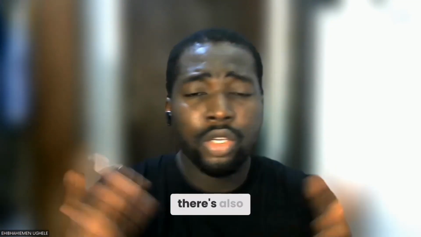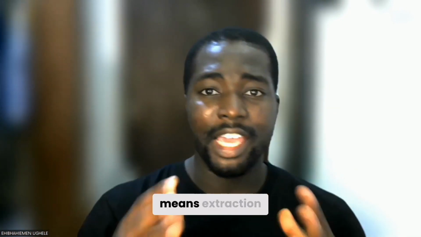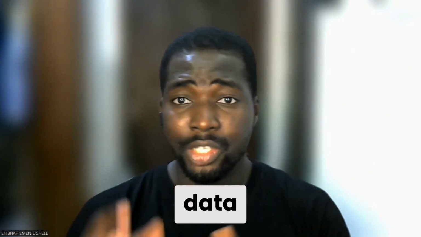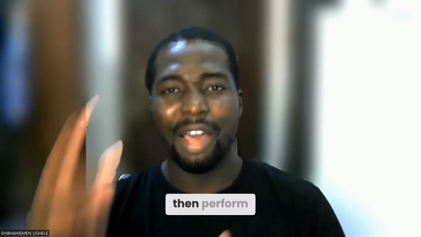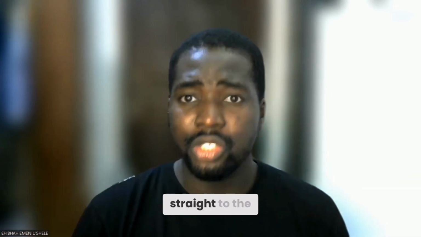Now, there's also the concept of ELT, which is similar to ETL, but it means extraction, loading, and transformation. So it's similar to ETL, but with a twist. Here we first load the raw data into a destination system, then perform the transformation within that system. So it's like bringing ingredients straight to the kitchen and then preparing the dish.